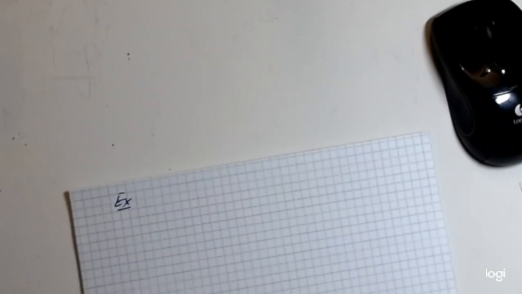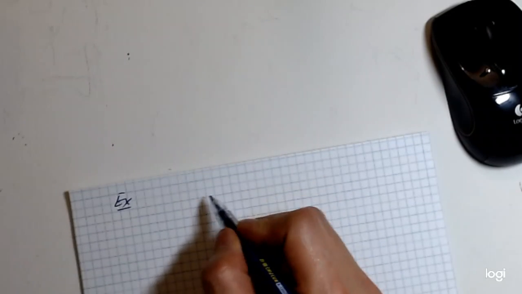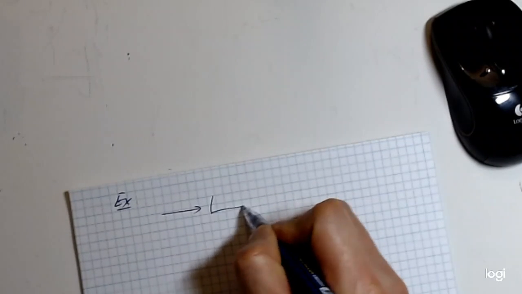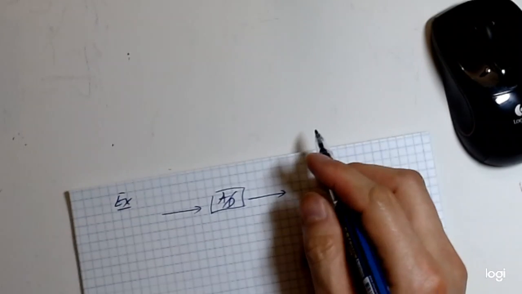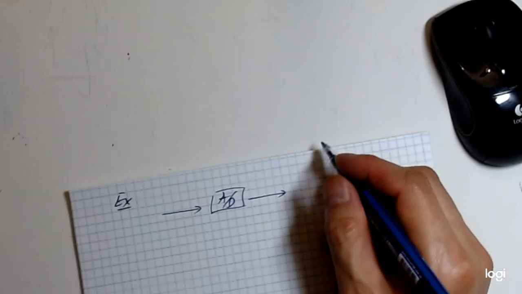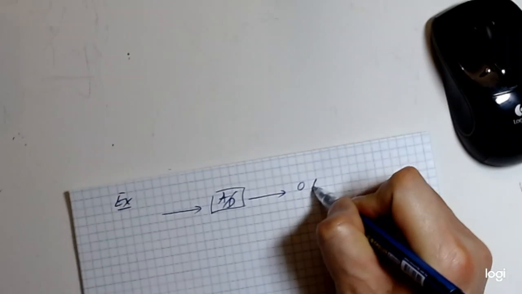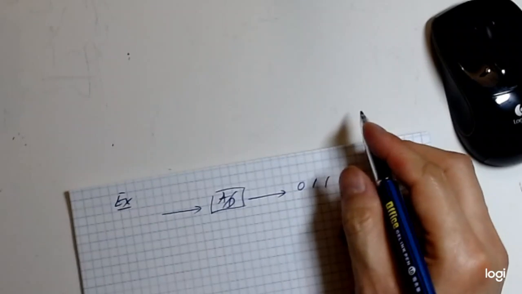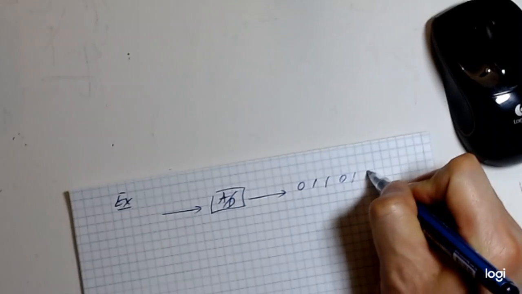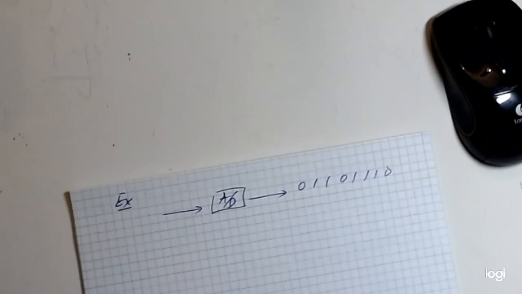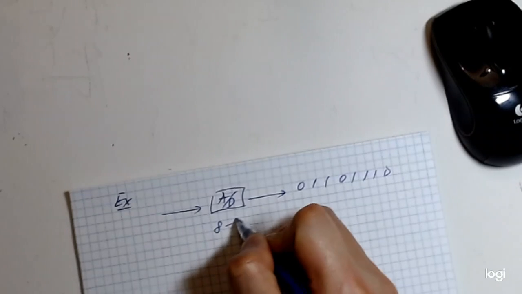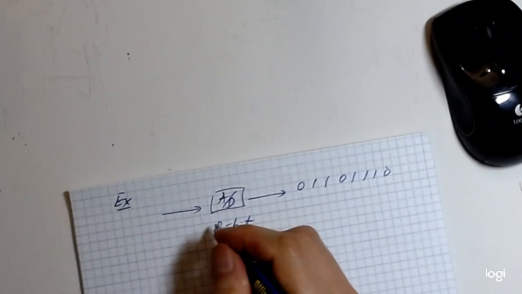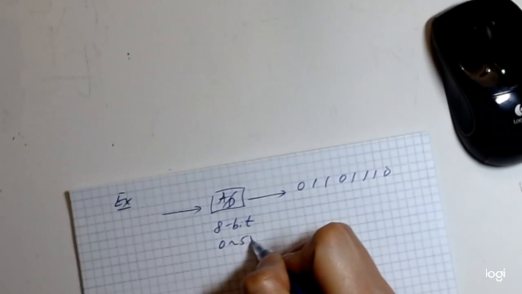So for the next example, if I have an AD conversion, the returned code is 0, 1, 1, 0, and this is 8-bit, 0 to 5 volt range.